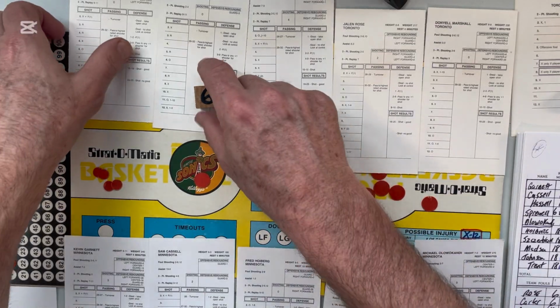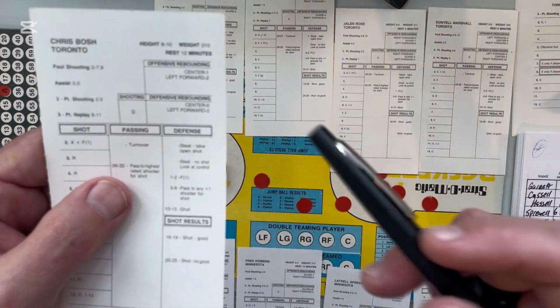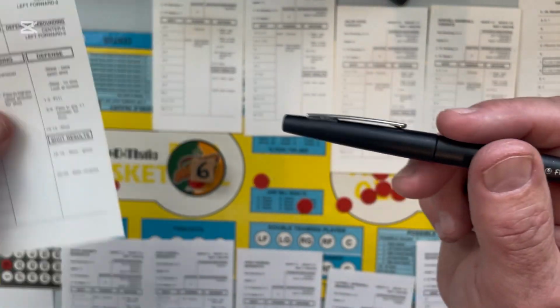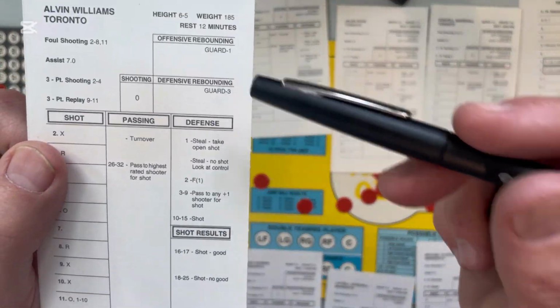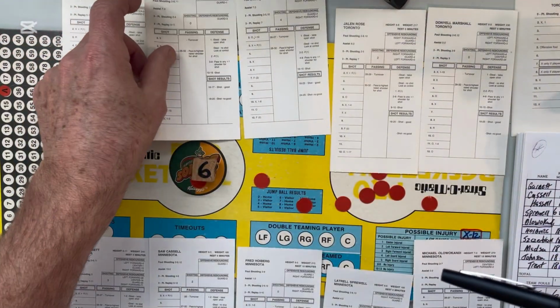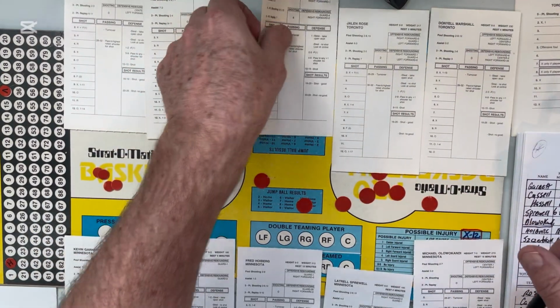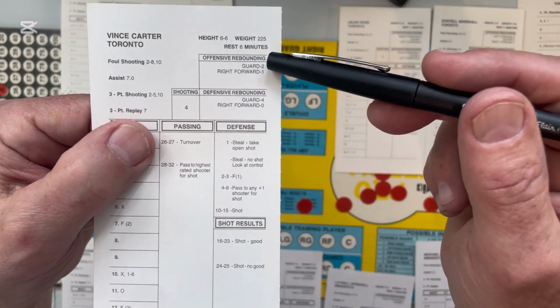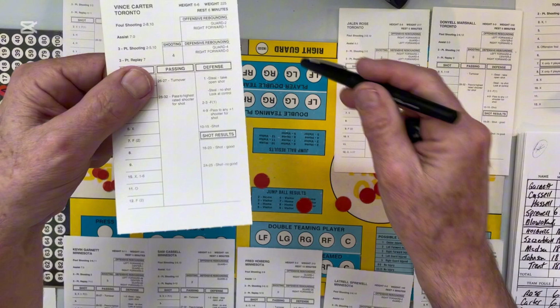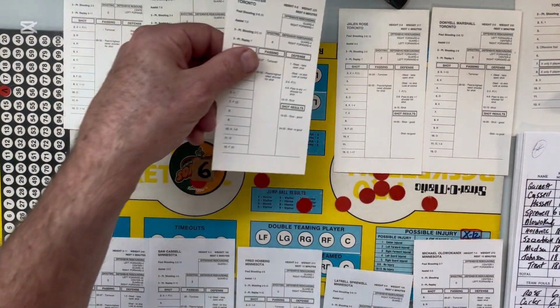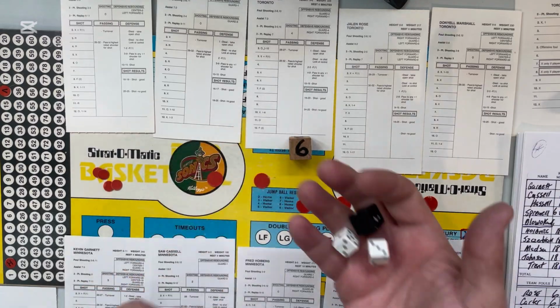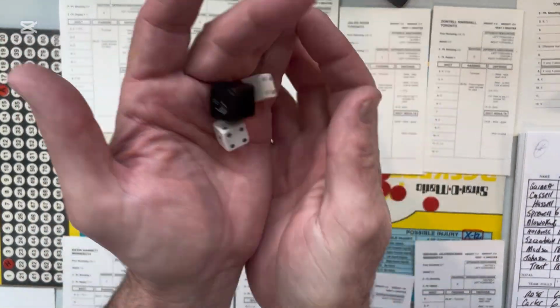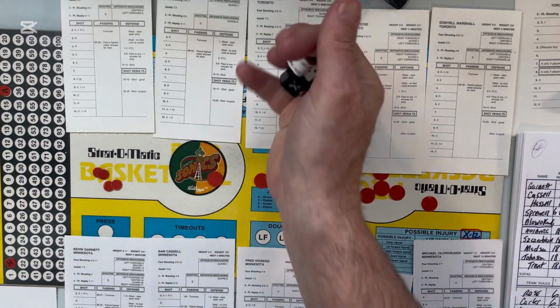So what you're going to do is check the top of the cards, and they have an offense rating. So Bosh is a 1. Alvin Williams is a 1. So I'm going to pass to any 1+ shooter. I'm going to pass this one to Vince Carter, who is a 2 because he's playing right guard right now. And he's going to take a shot. And when you shoot, you're going to roll 3 dice, 2 white and a black. So here's the shot by Carter.